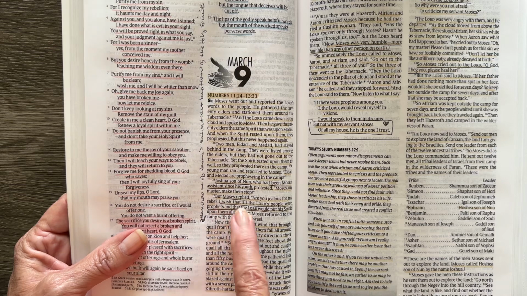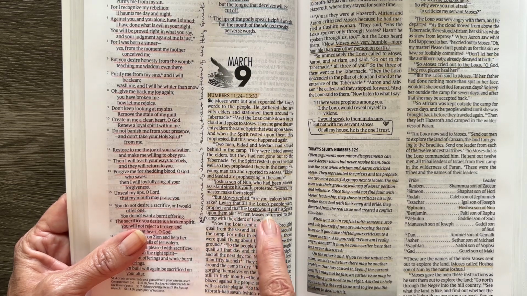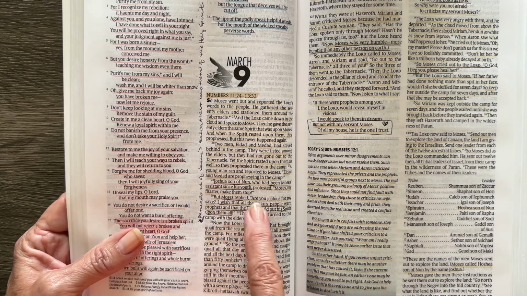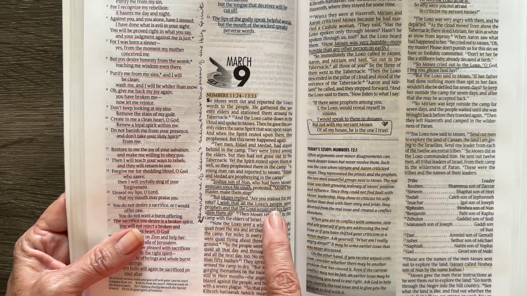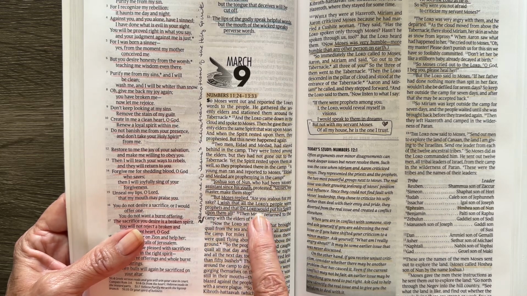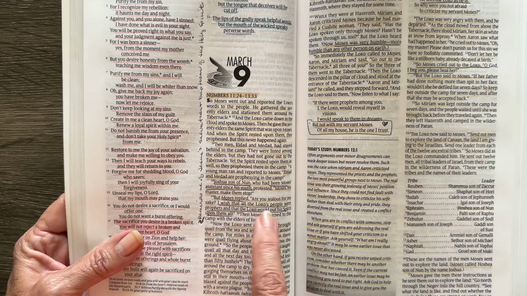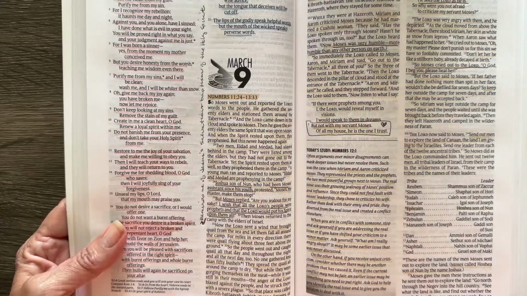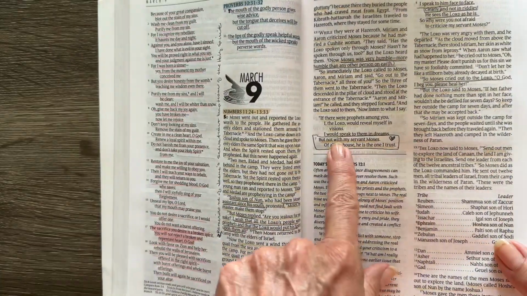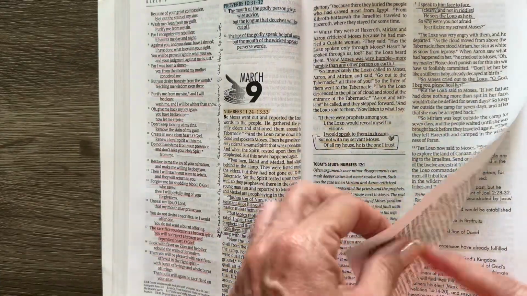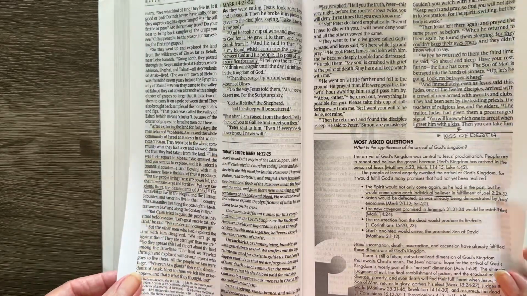Let's see. But Moses replied, "Are you jealous for my sake? I wish that all the Lord's people were prophets, and that the Lord would put his spirit upon them." Oh, so I did make a note. But it's not very common. Most of it's just to make a connection from something else I've read. So there you have it.